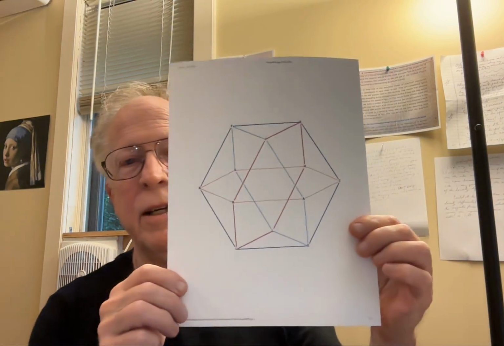But the actual structure of space is something that Fuller called the vector equilibrium, and it looks like this. Maybe a better way to visualize it first off is to see this picture.